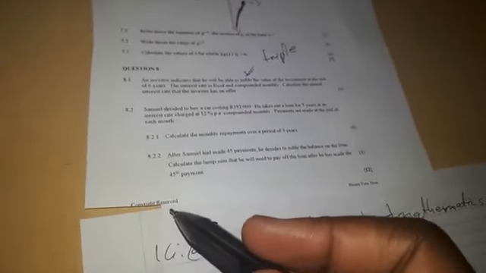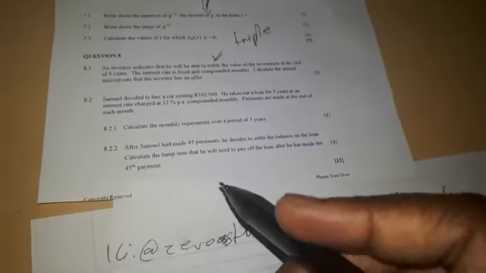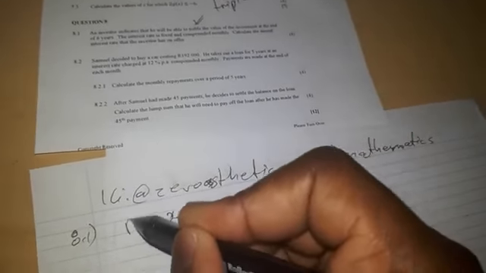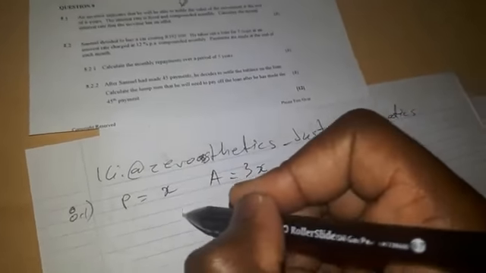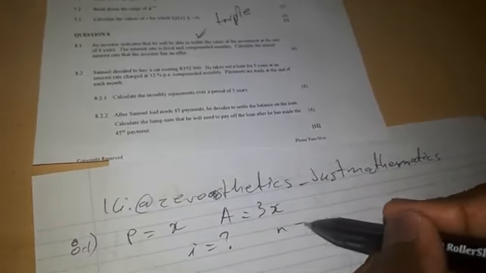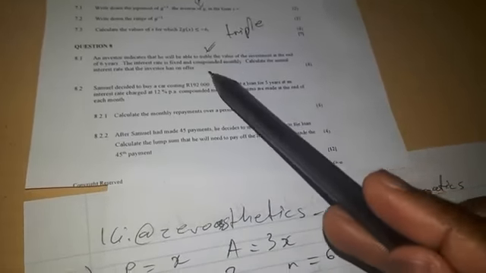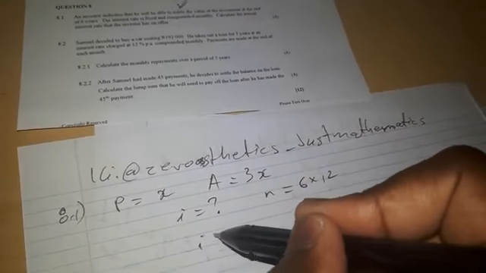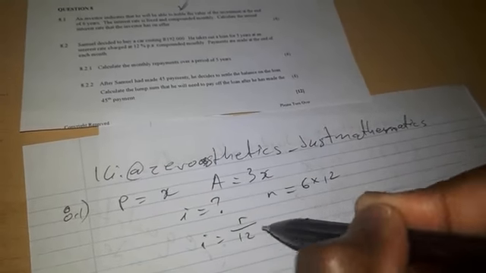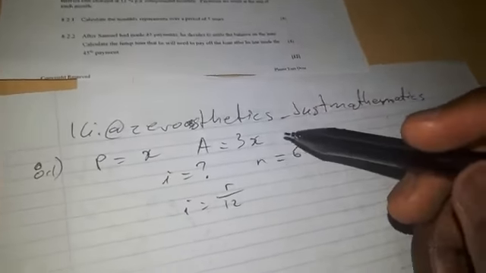But anyways, let's see here. Question 8.1, right? The one thing is, this investor has some money. This is his initial investment. At the end of the day, he's going to get triple that. The interest rate, we don't know. But then he says he can triple it in 6 years. The only issue is this money is compounded monthly. So this n has to be multiplied by 12, and then this i has to be divided by 12. Okay, this is what we have. It's very nice and simple.